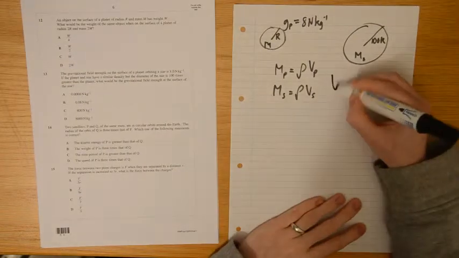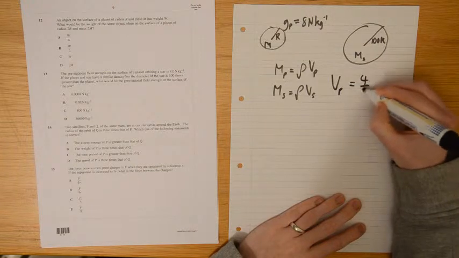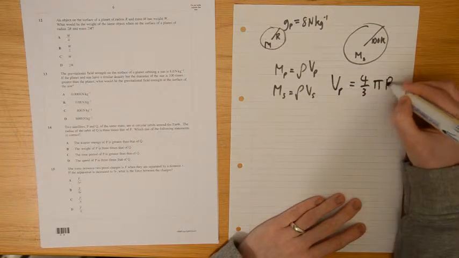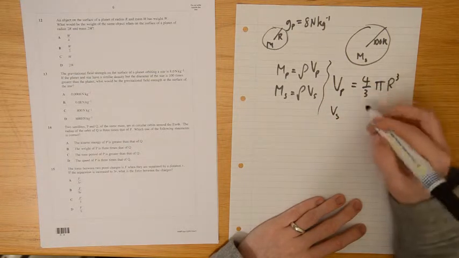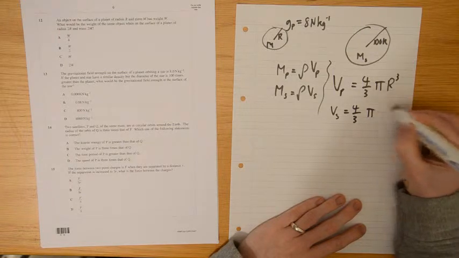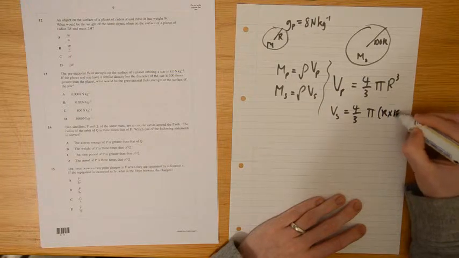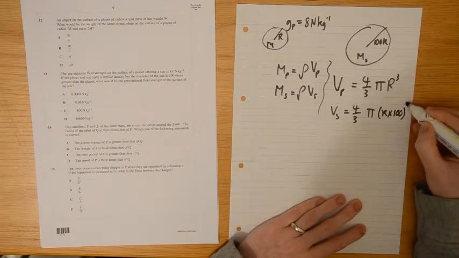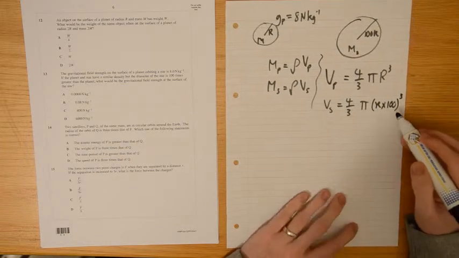So we know the volume of the planet, Vp, is going to be 4/3 pi r cubed. The volume of the star, let's draw a line separating them there, is going to be 4/3 pi, and then the radius cubed, well, the radius is 100 of course, so this is going to be r times 100, cubed. The radius is 100 times what it was before.